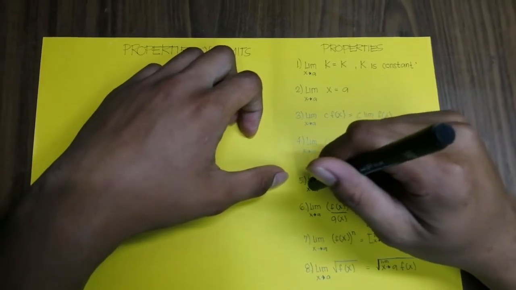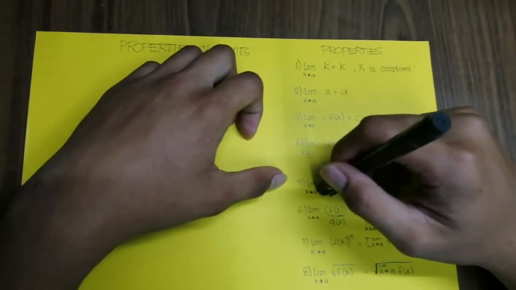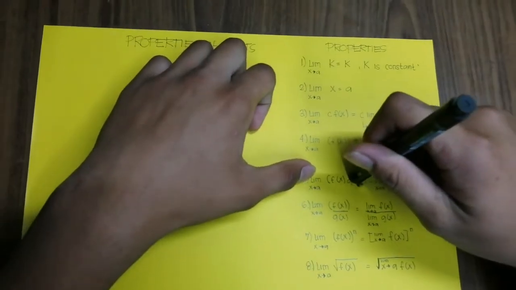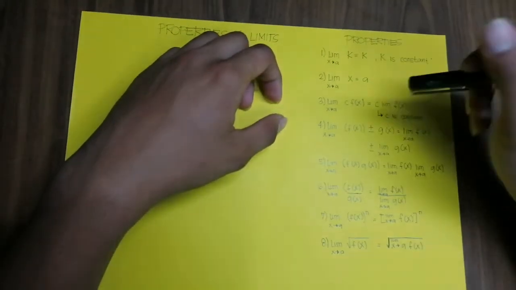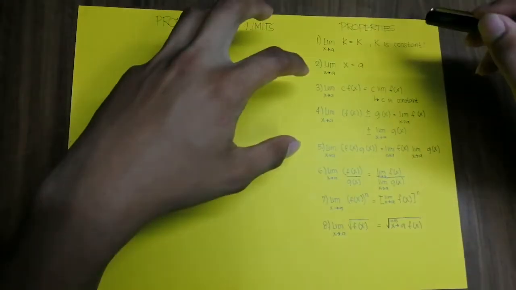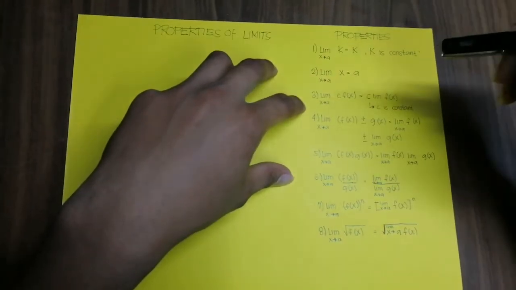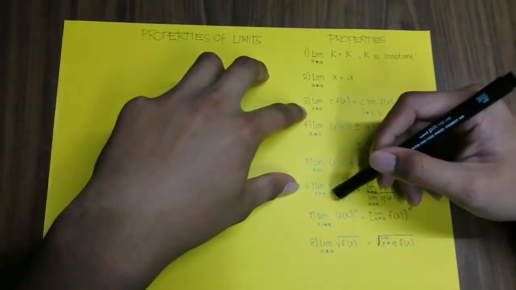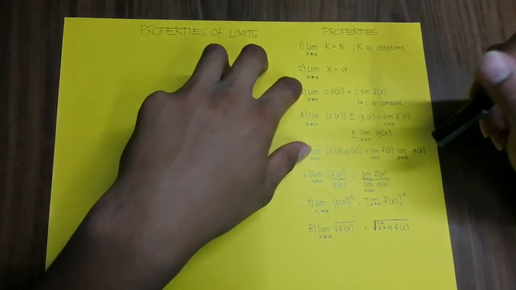Property 5: the limit as x approaches a of two functions multiplied together. Again, you can split up the functions, take their respective limits individually, and then multiply your results. The limit as x approaches a of f of x divided by g of x: take each limit separately, and then divide your results.